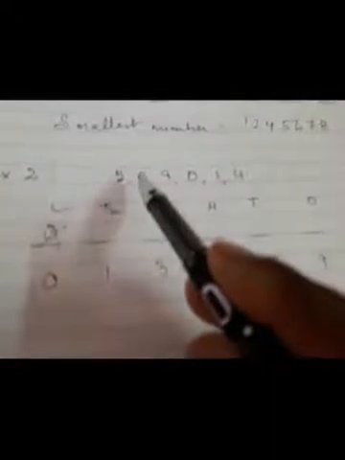supposingly 1, 3, 4, 5 and 9, then how many digits are there? Finally, there are 1, 2, 3, 4, 5 digits. But I have 6 digits here. Isn't it? I have 6 digits here. I cannot make it 5 digits. So this method is wrong. You cannot use this method. Okay, this is wrong. So what am I going to do?